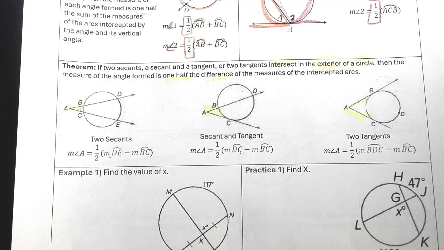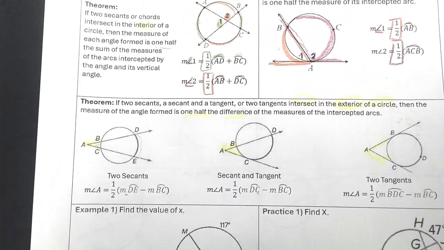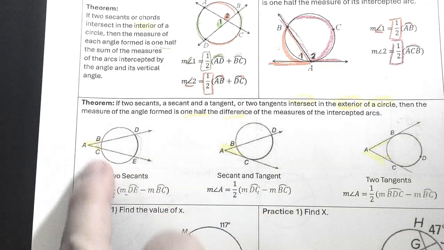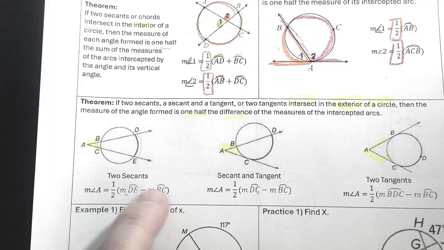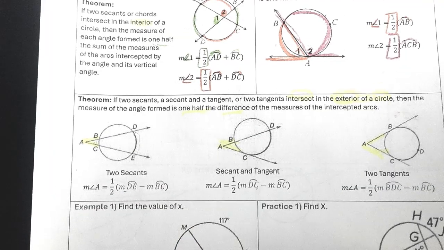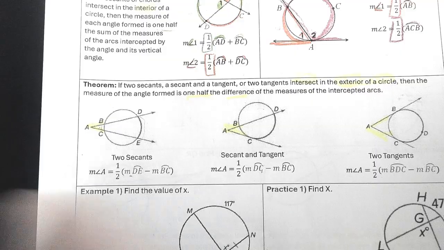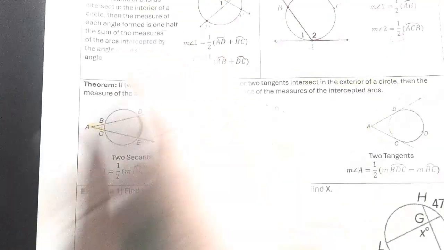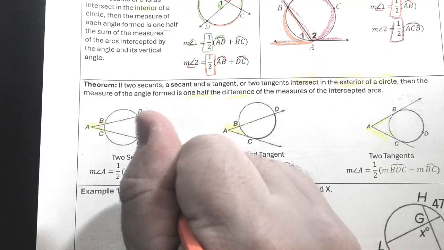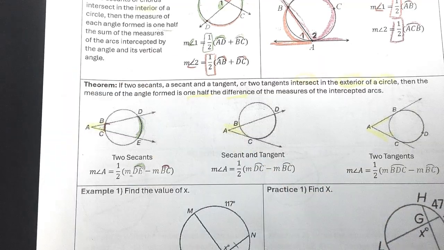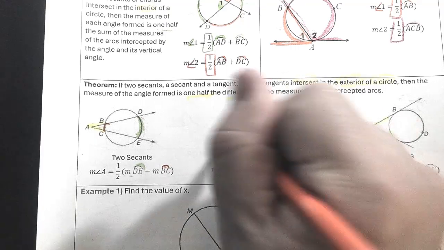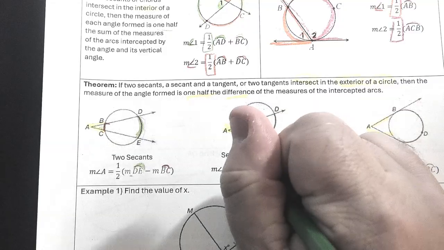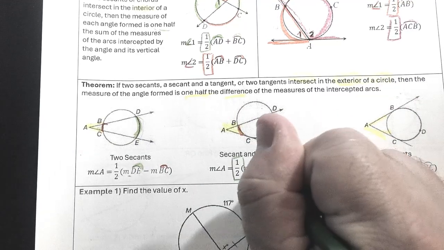So like I said up here, let me just scoot them both. Inside the circle, we add and we take half of it. Outside the circle, we subtract the smaller from the bigger. So here you would say DE is going to be our bigger guy, and we subtract BC, and that's the smaller guy. Over here, BC again, smaller guy, bigger guy, but you're taking half of the difference.